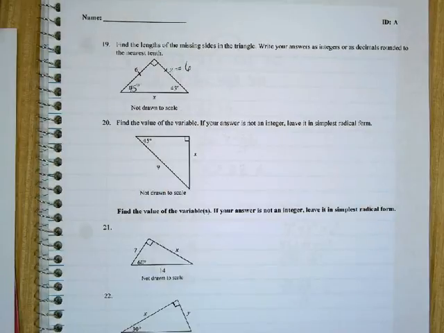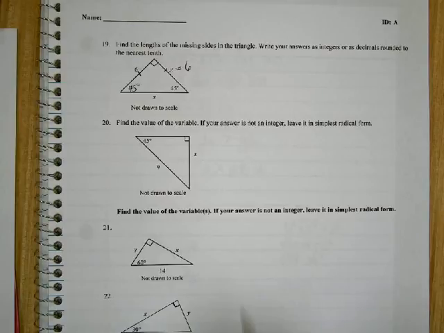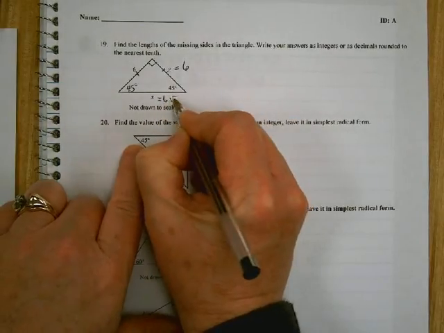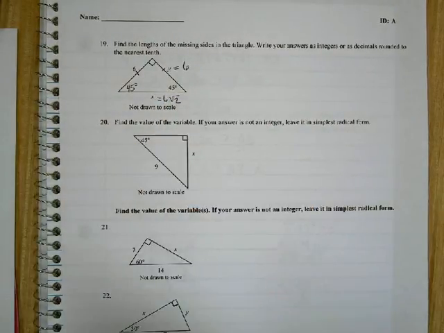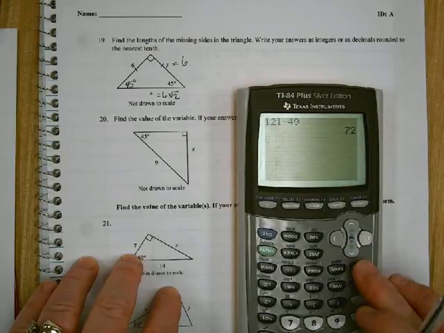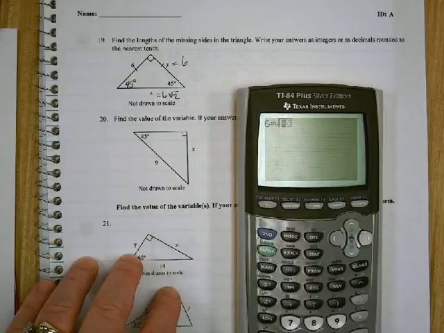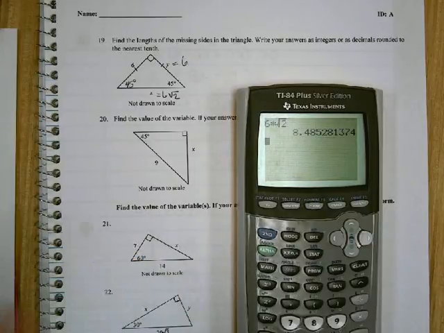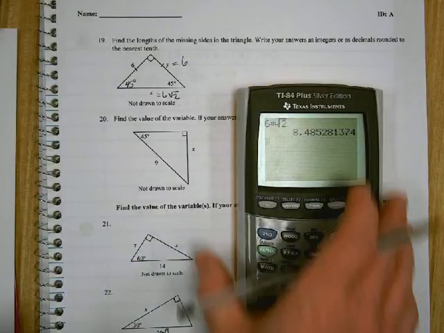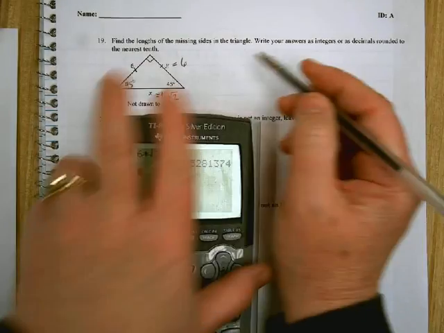Okay. What about x? It's 6 square roots of 2. But they want me to write it as a decimal. So on my calculator, I'm going to type in 6 times the square root of 2 and round it to the nearest tenth. And so what's that going to be? 8.5.